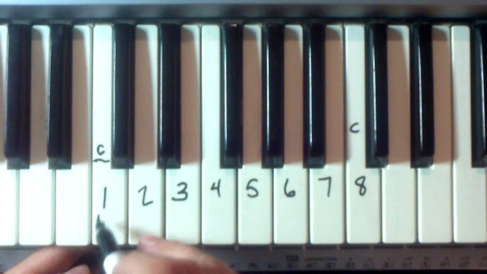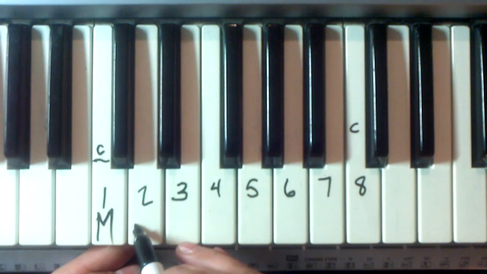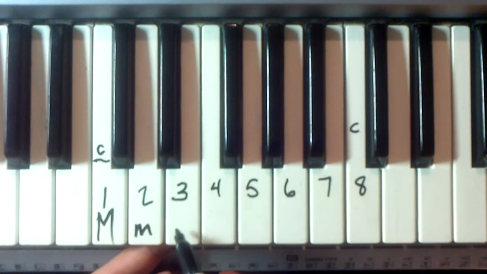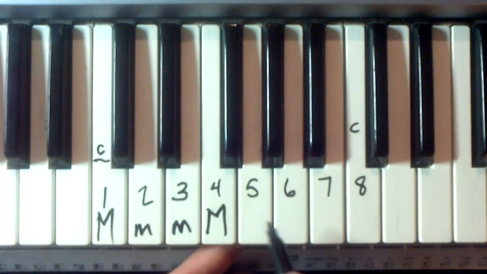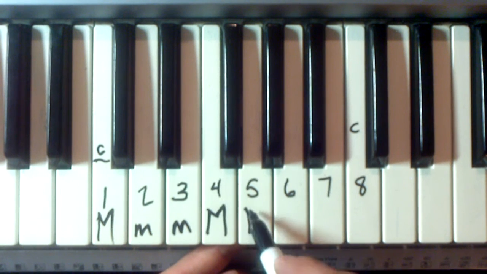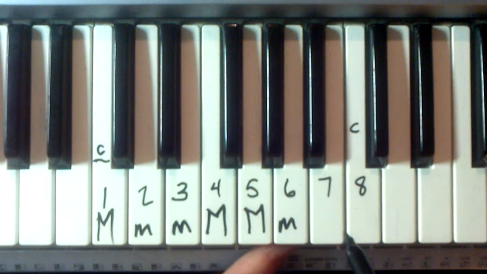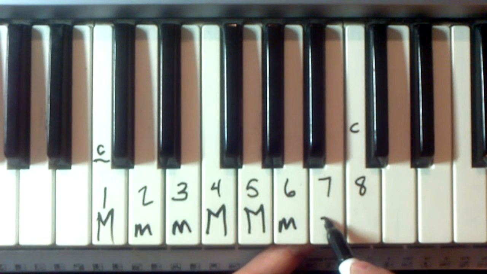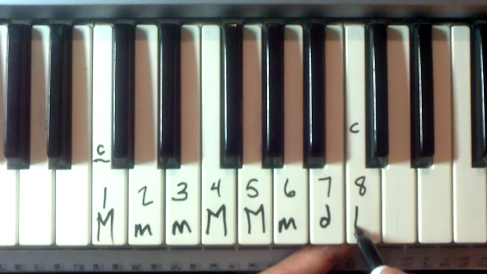For the 1 interval, if we're playing a 1 in C, we want to play a major chord. Playing a 2 in C, we want to play a minor chord. The 3 in C is a minor chord. The 4, not just in C but in any key, is a major chord. The 5 chord is major. The 6 chord is minor. The 7 chord is what they call diminished, which is a flat 5. They use a different symbol. And we're back at the 1, so this is major again.